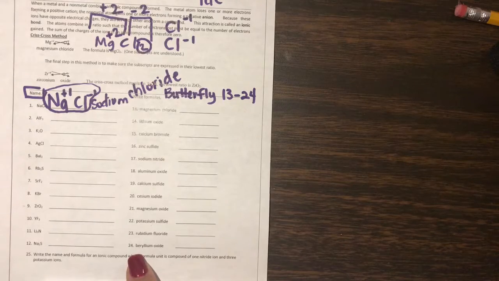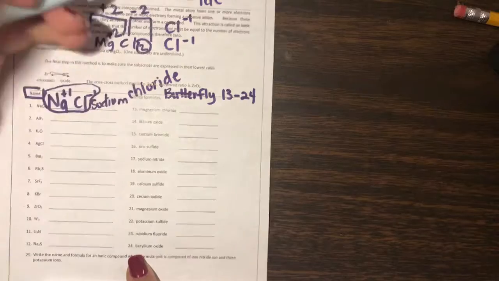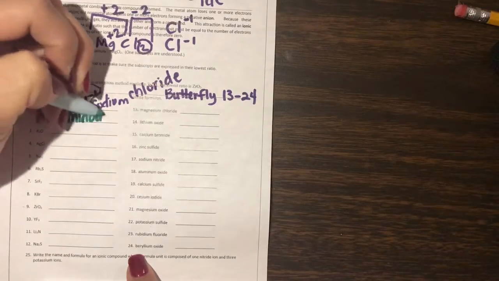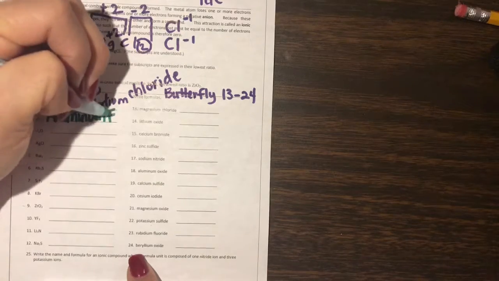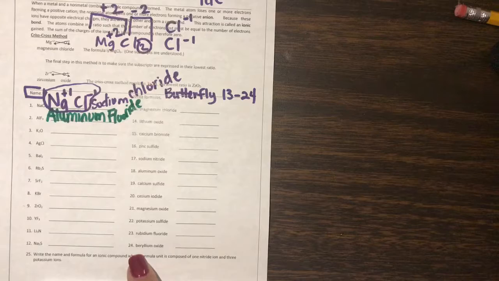So Al, what element is Al? Aluminum. And what is fluorine? Which is F? Fluorine, so you'd write fluoride. Okay.